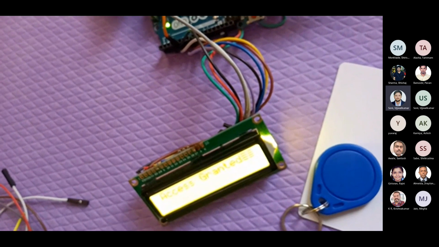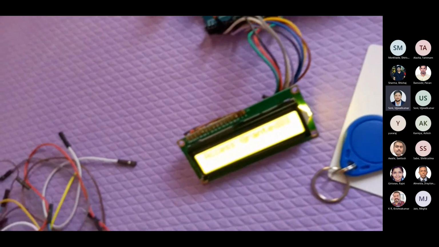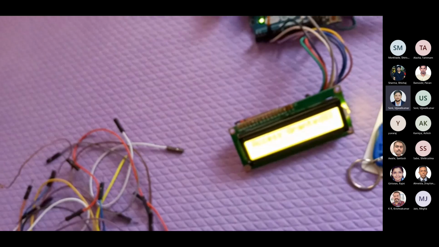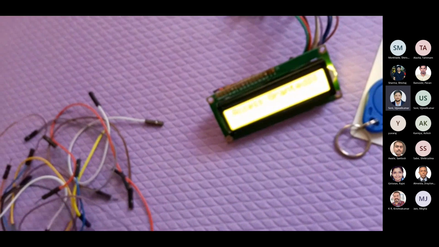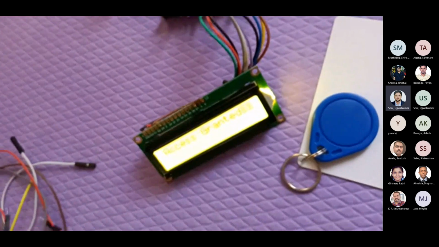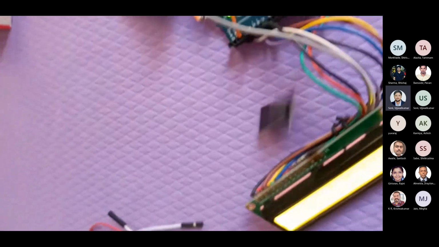The RFID chip that I just, let me see if I can show it to you. I think I already did. So this is responsible for communication.